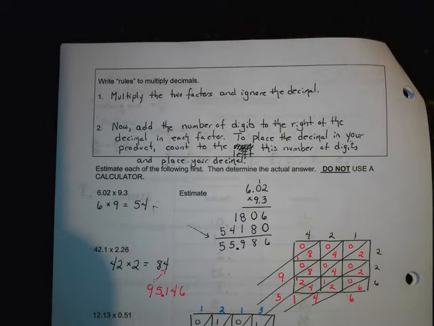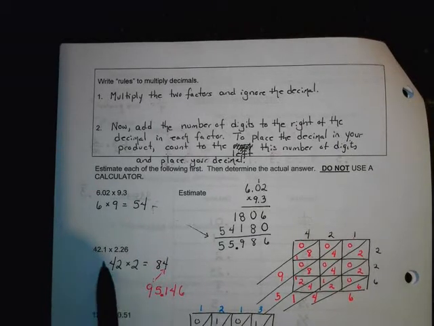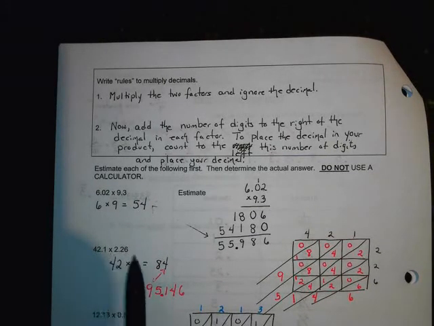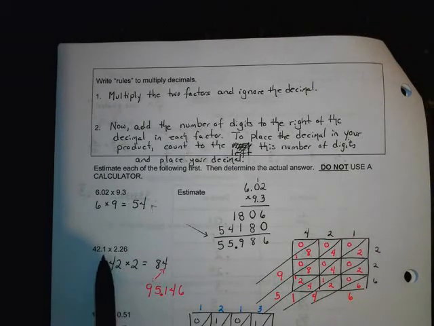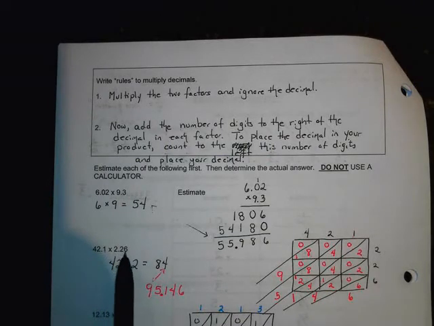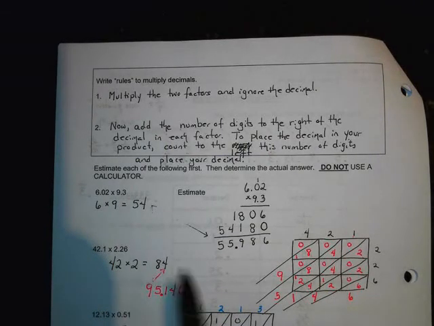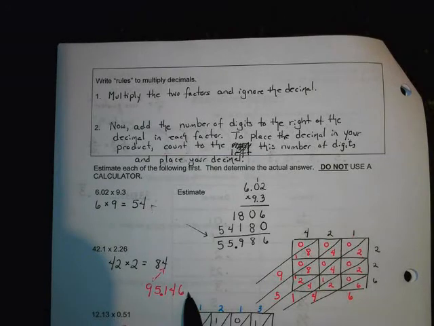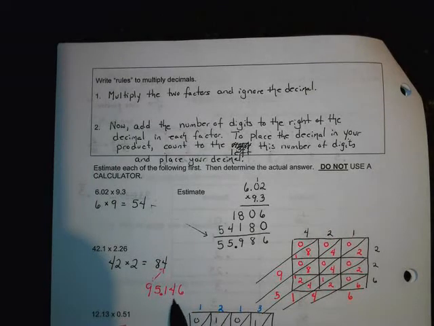So for example, we multiplied this by ignoring the decimals, and then we counted the number of digits to the right of the decimal in each factor. So that's 1, 2, 3. And then once we had this written, then to place the decimal, count to the left this number of digits, 1, 2, 3, and that's where you place your decimal.